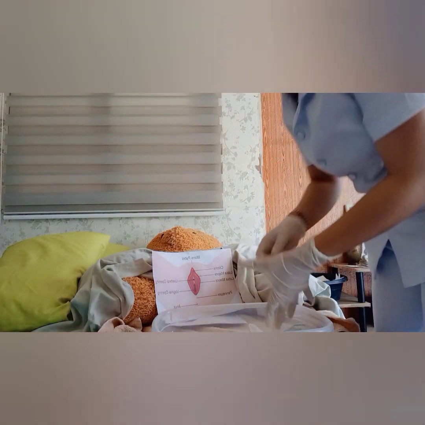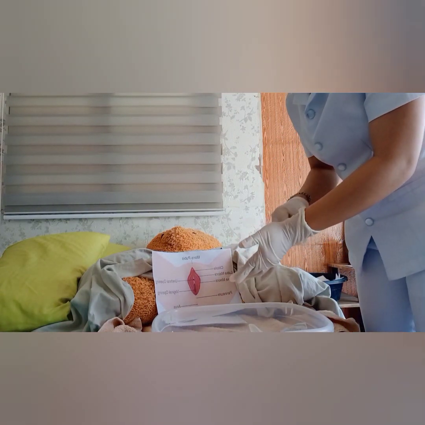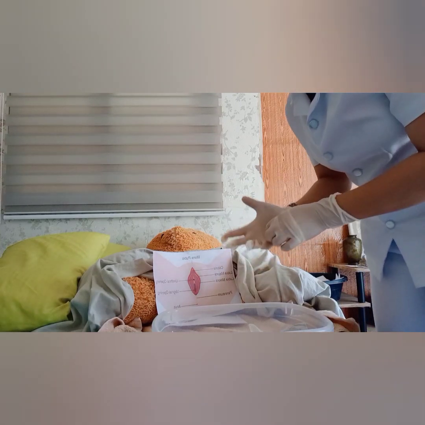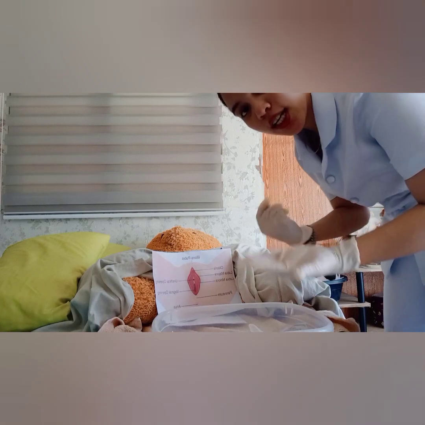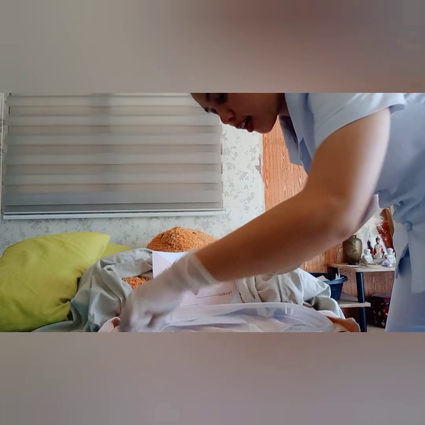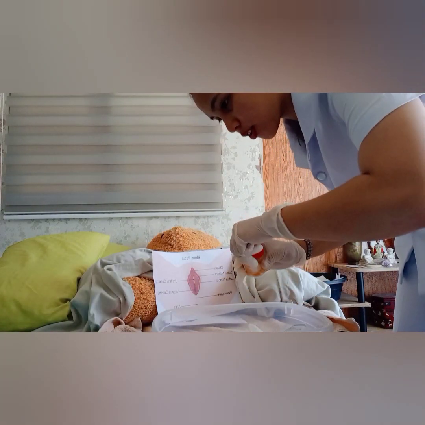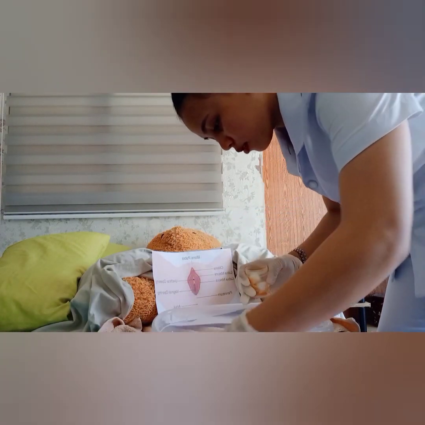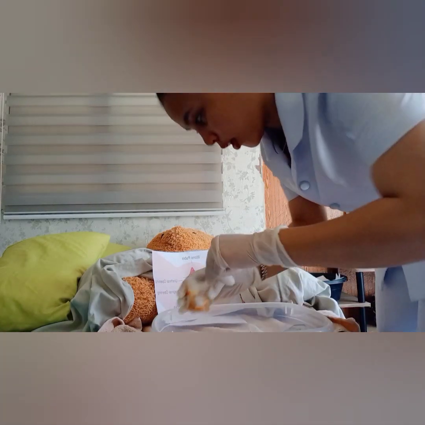So now we are gonna use our sterile forceps to cleanse the area using the cotton balls with betadine. The rationale for this is to minimize the risk of urinary tract infection by removing surface pathogens. I have the sterile betadine here, and we are gonna clean the area.